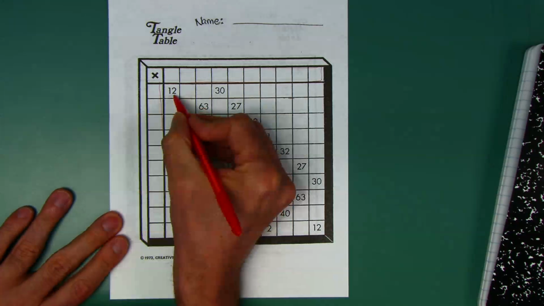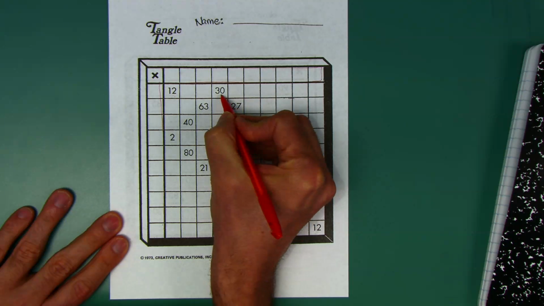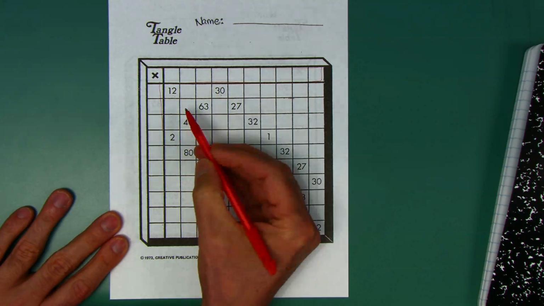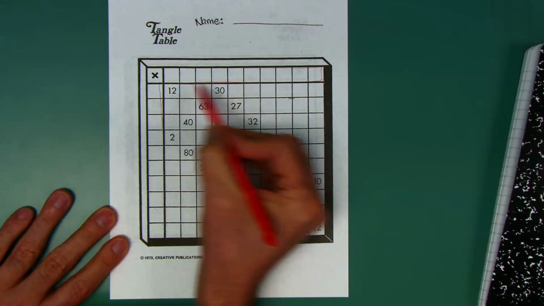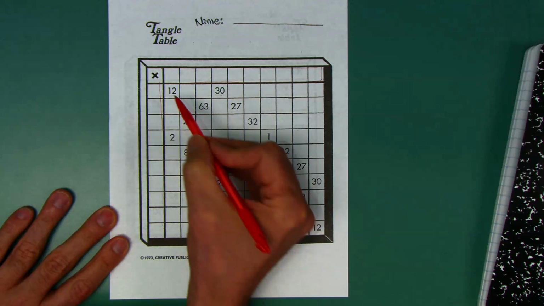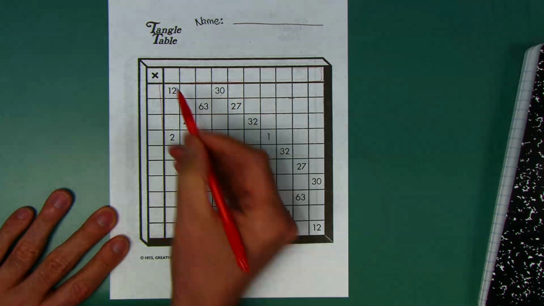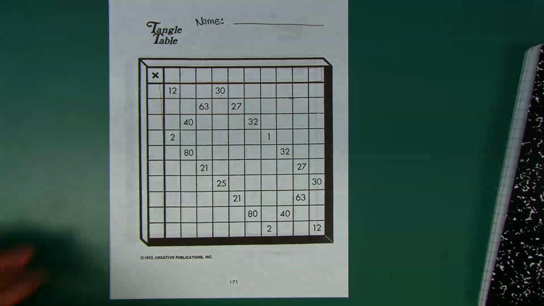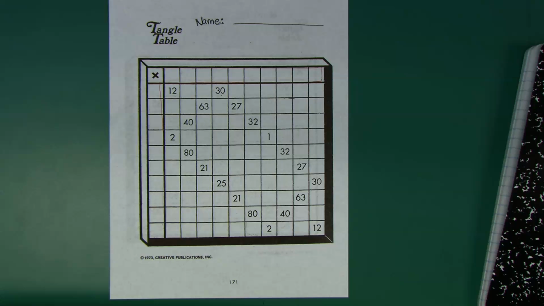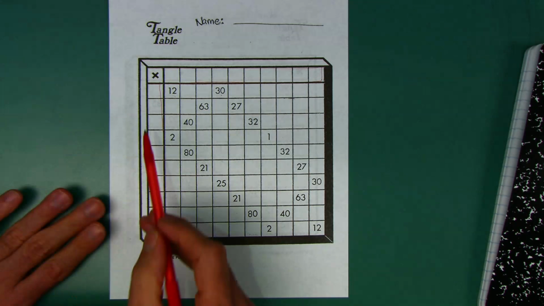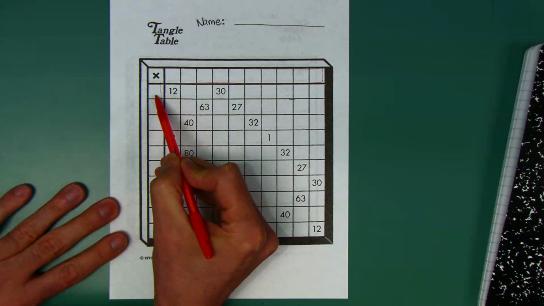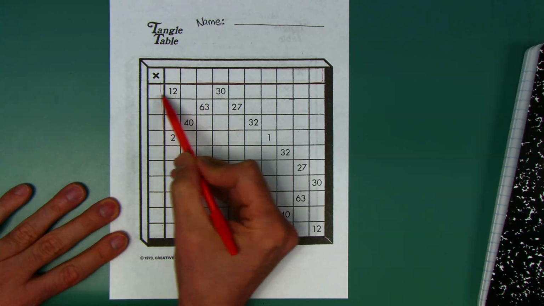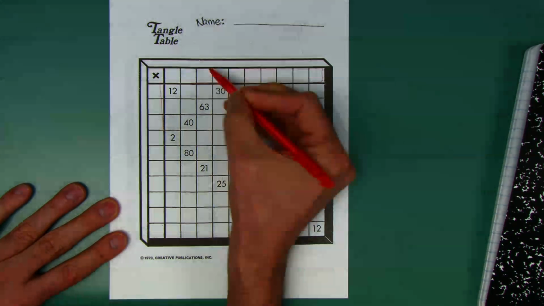So here I have a product that's 12 and a product that's 30. I'm looking for a number that goes into both 12 and 30. I know 3 goes into 12 and 30, 2 goes into 12 and 30, and 6 goes into 12 and 30. One of those three numbers is probably going to fit here. But I can't have a 2 here, because 2 times 6 is 12, but 2 times what is 30? That would be a 15.